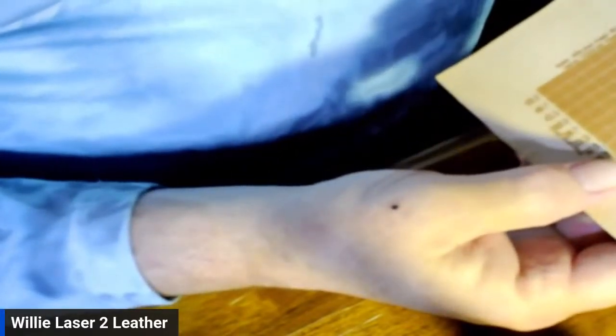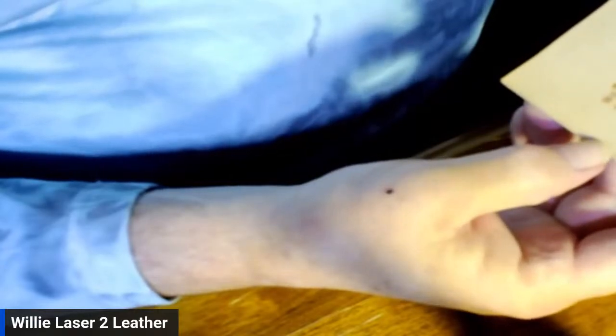So this is running at 1,000 speed right here. And as you can see, at a 20 frequency, you can see how it lightens up across here. And as you're going up, it's darkening up.